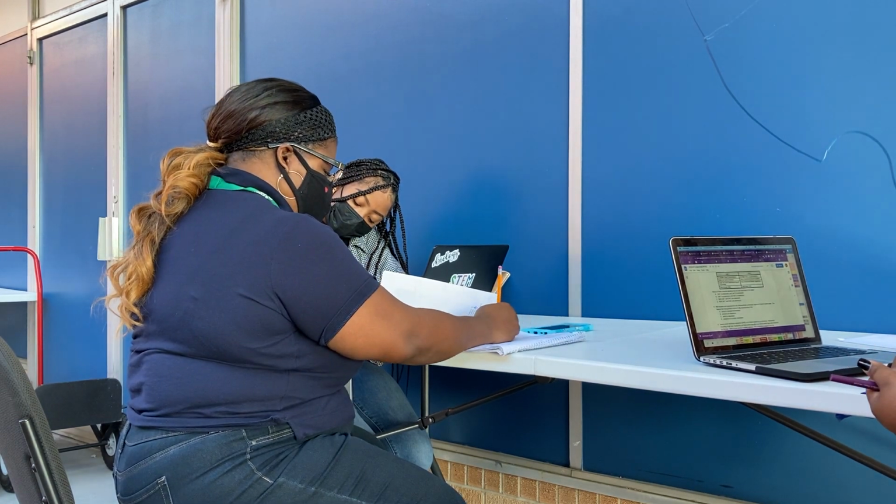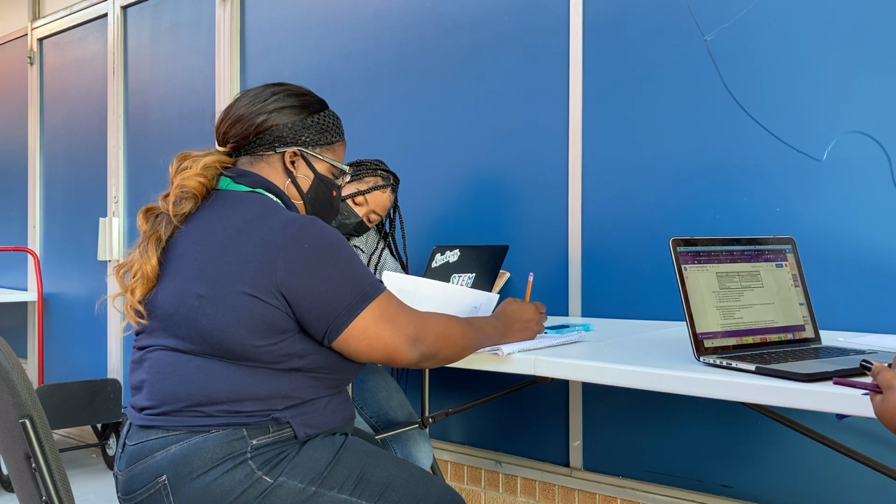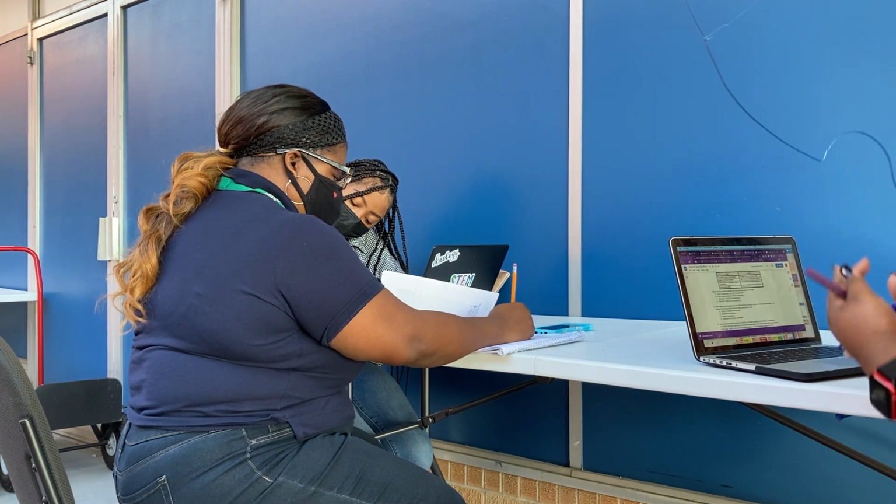Number 2, from a table. And number 3, just from being able to read a passage.